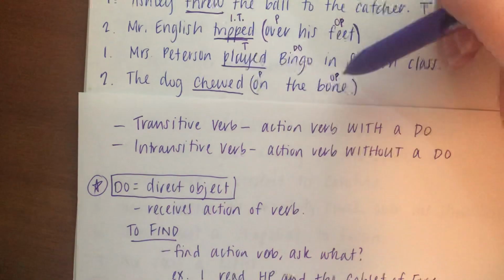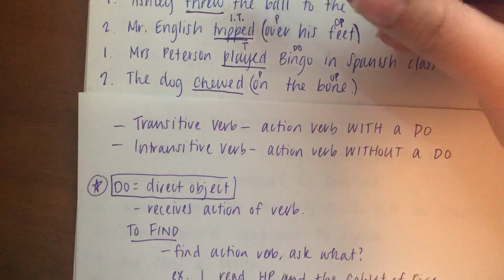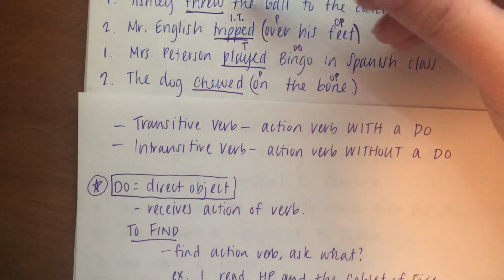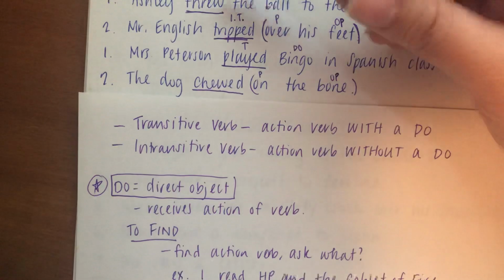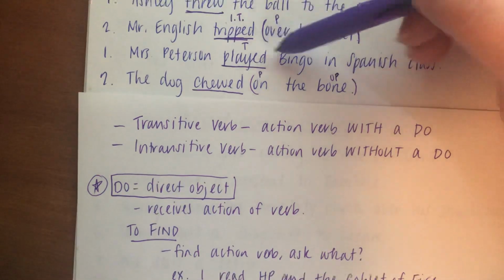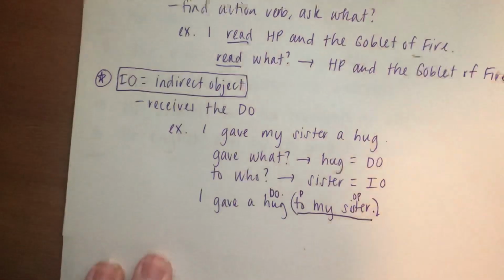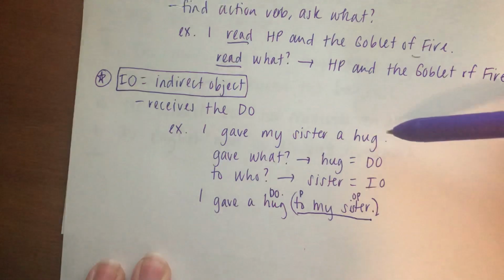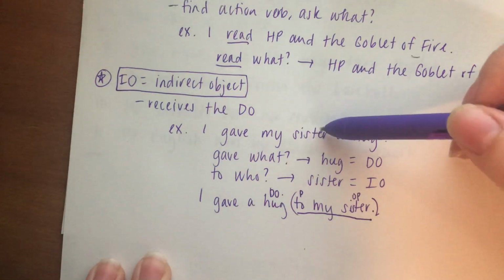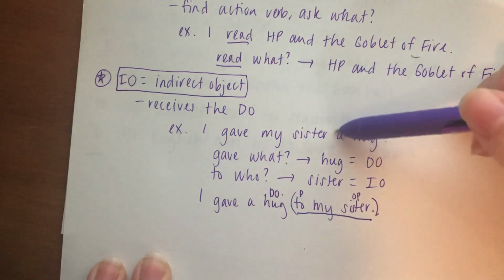Another hint about direct objects, if you'll notice in these 2 sentences, the direct object has the word the between the verb and the direct object, and then we have no words between played and bingo. And then even in the example down here, I gave my sister a hug. You have the indirect object between the verb and the direct object, and then little words like a.